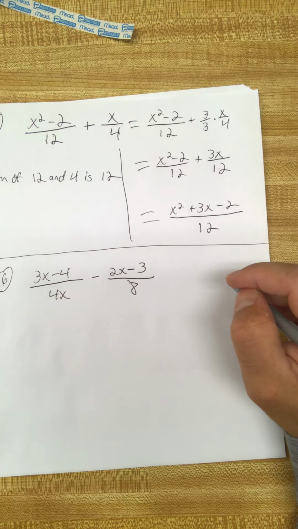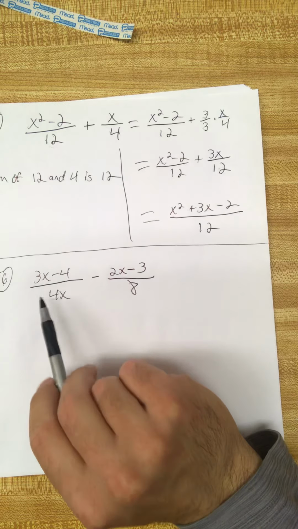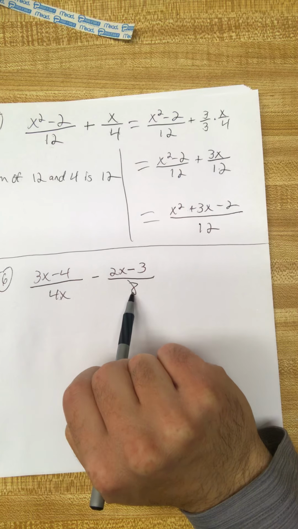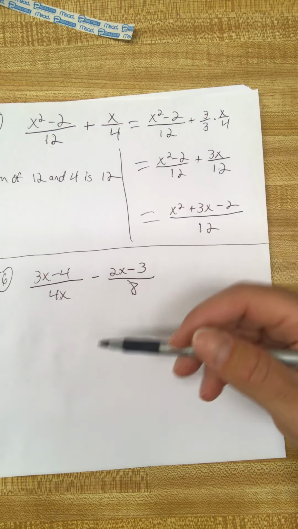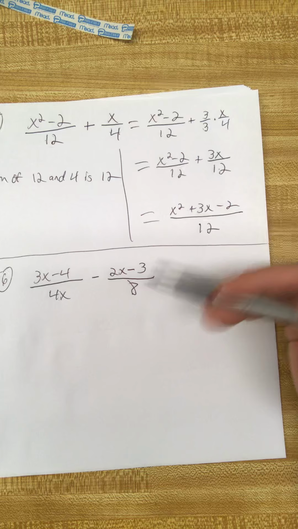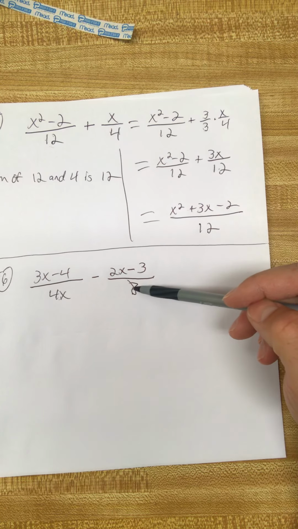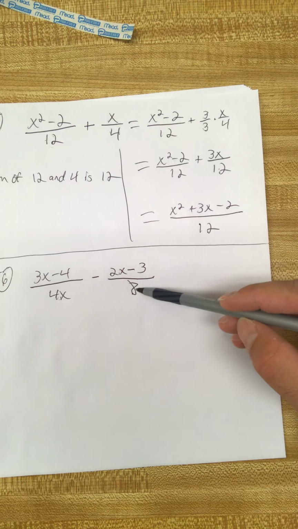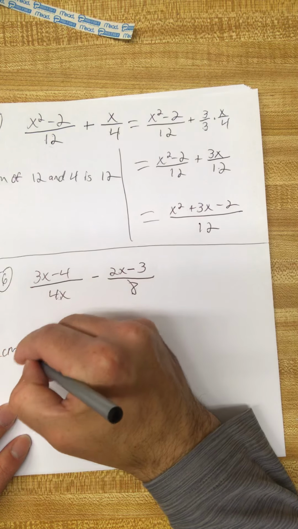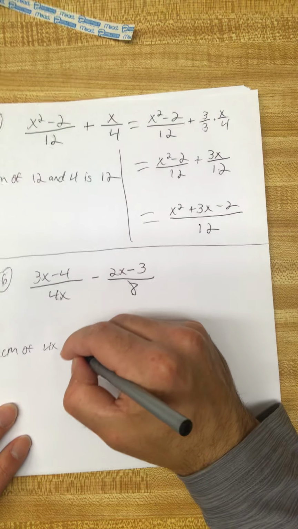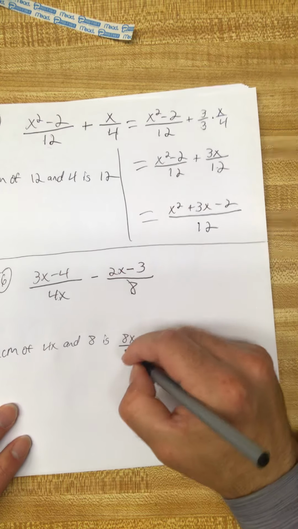Okay, so something a little different here. We're throwing in some x's in the denominator. So this denominator I have 4x, this denominator I have 8. You always want to be thinking, like, how can we make these denominators the same? So, you're trying to assess, like, what is each of them missing? Okay, so starting to think about it, we need to turn this 4 into an 8. Okay, 8 is a multiple of 4. This denominator is missing an x. So my LCM of 4x and 8 is 8x.